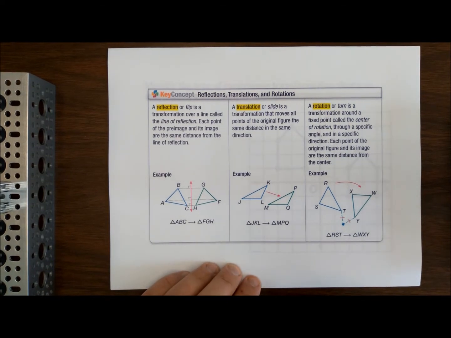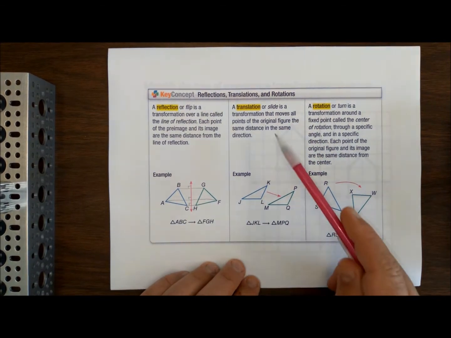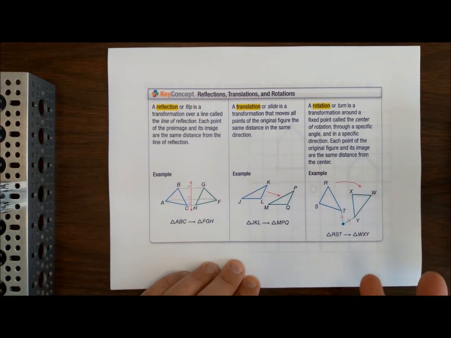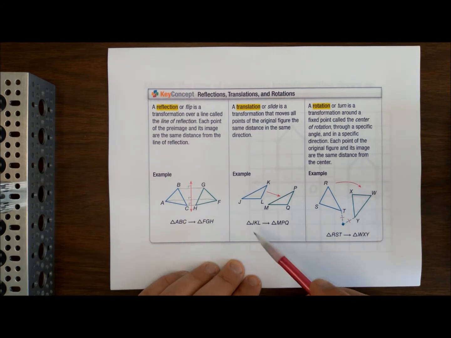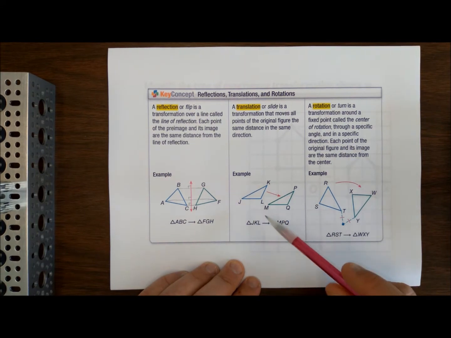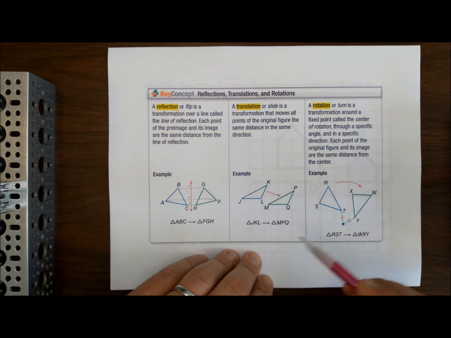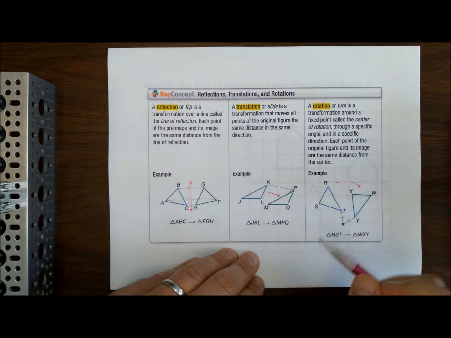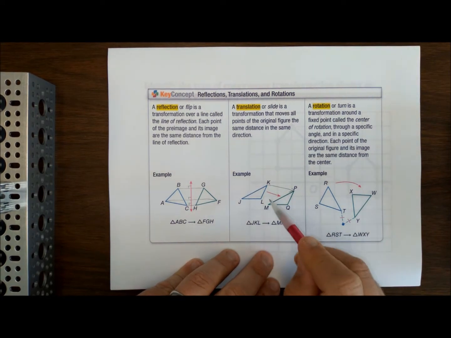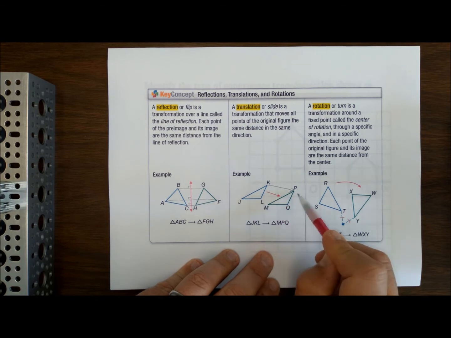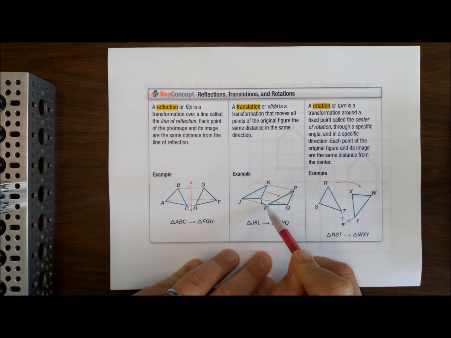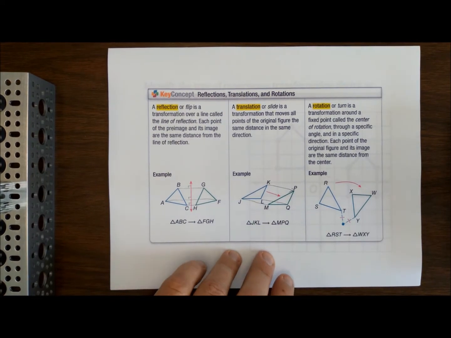Another type of congruence transformation is our translation, or a slide, where we simply slide something over without twisting it or flipping it. Here's an example. We've got our pre-image triangle JKL and our image triangle MPQ. When you have this case, every single point moves along the same what we call vector. We'll talk about vectors more in chapter 8. But going from K to P goes down and over the same amount as going from L to Q and J to M. They all slide on exactly the same vector.